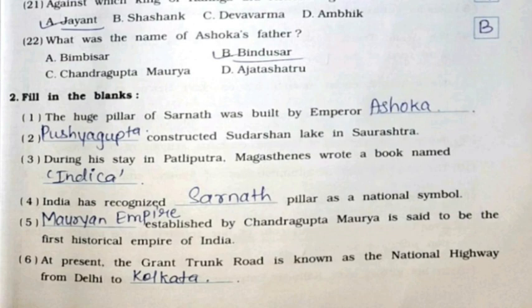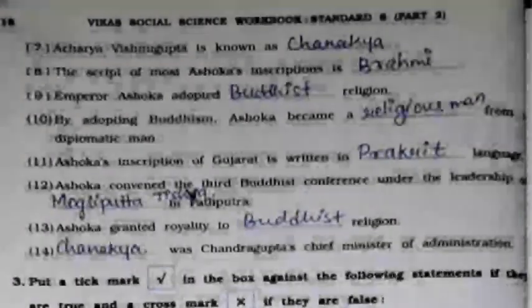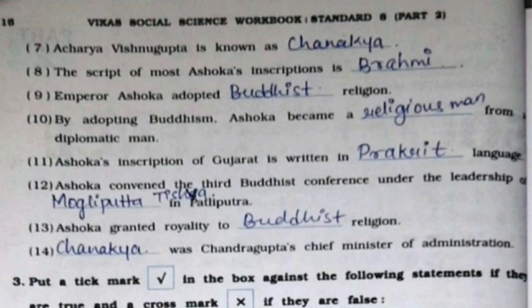Sixth, at present, the Grand Trunk Road is known as the national highway from Delhi to Kolkata. 7th, Acharya Vishnugupta is known as Chanakya. 8th, the script of most Ashoka's inscriptions is Brahmi. 9th, Emperor Ashoka adopted Buddhist religion. 10th, by adopting Buddhism, Ashoka became a religious man from a diplomatic man.